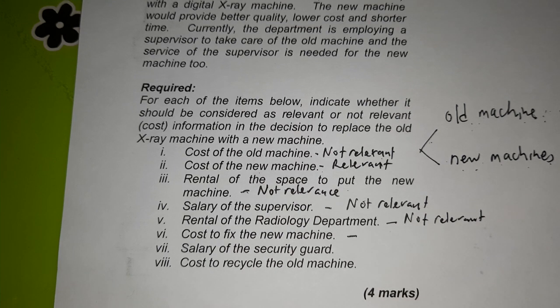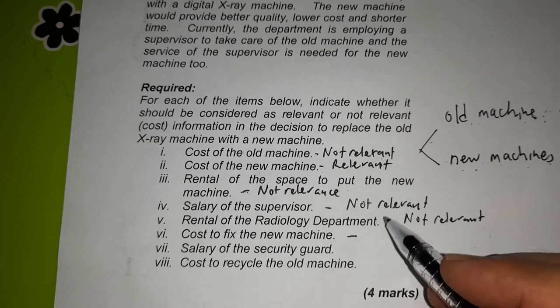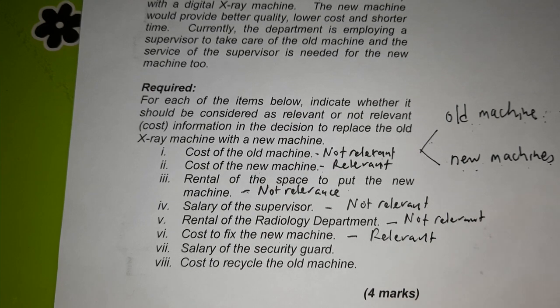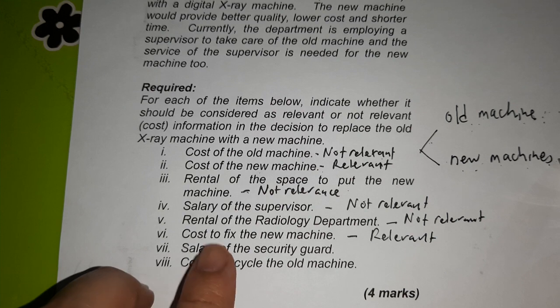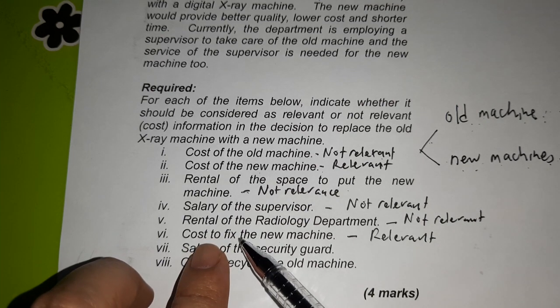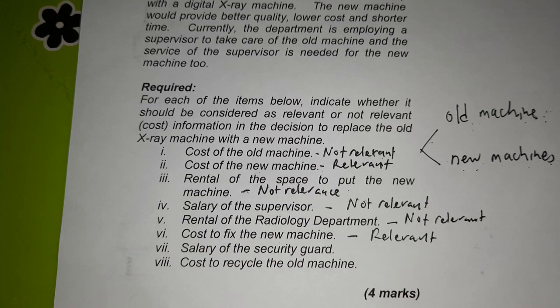Item number 6. I think this one is a relevant cost. Cost to fix the new machine. I think it means the cost to put the new machine in place. So it is a relevant cost, because if the hospital purchases the new machine, the hospital has to pay this cost. But if the hospital uses the old machine, the hospital does not need to pay this cost. So it is a relevant cost.